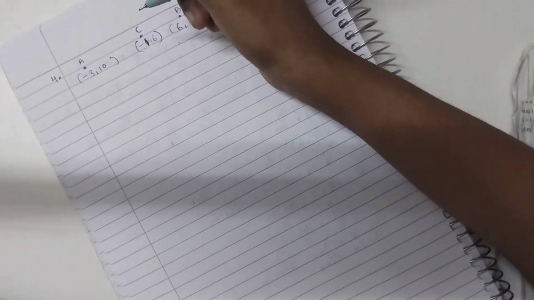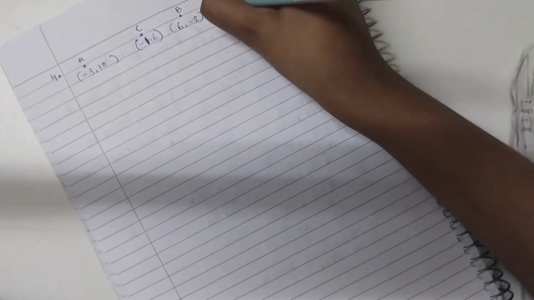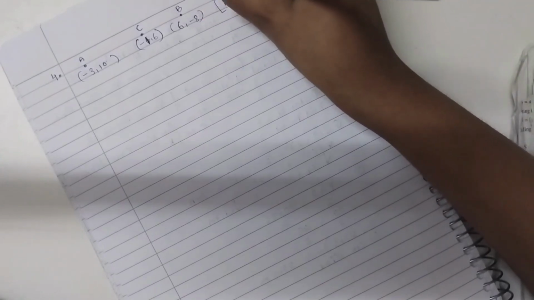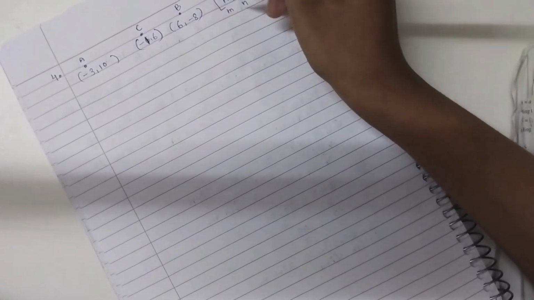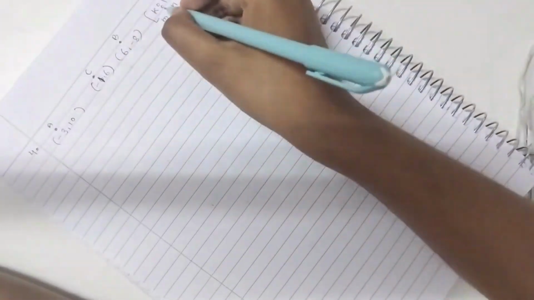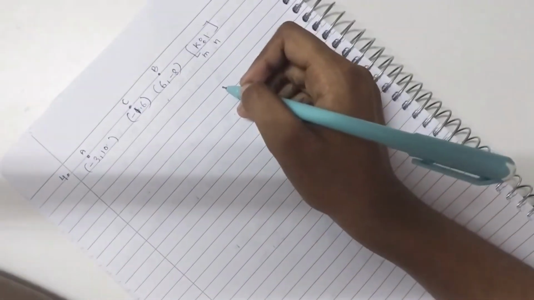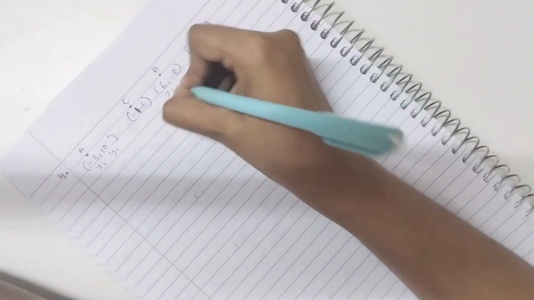So since the ratio is unknown, whenever the ratio is unknown and they're asking us to find the ratio, we're going to assume the ratio to be k:1, where k is m and 1 is n. So we need to find the value of k. So we're going to substitute the given values in the section formula, and we're going to take this as x1, y1, x2, and y2.